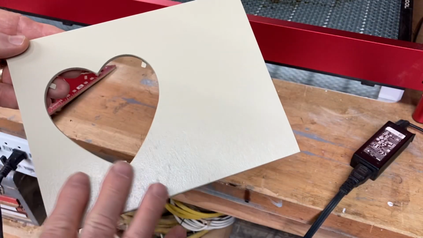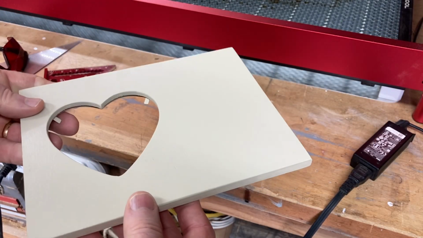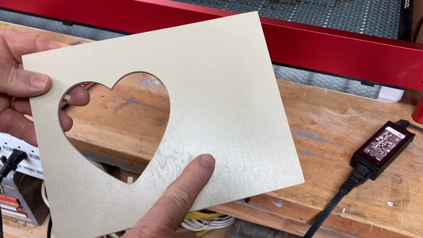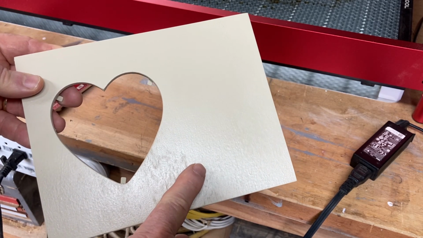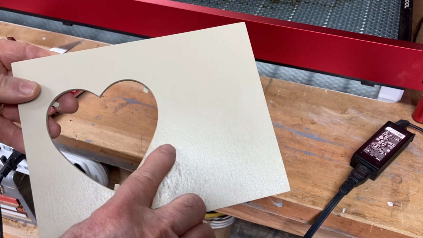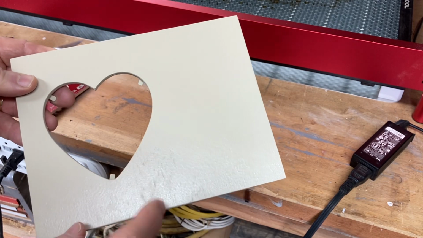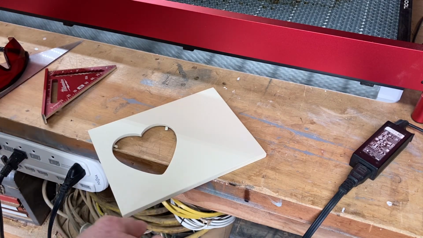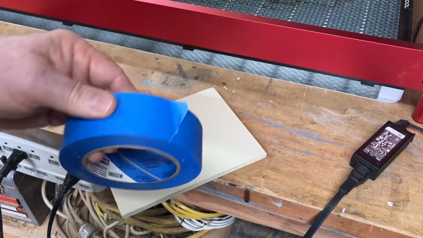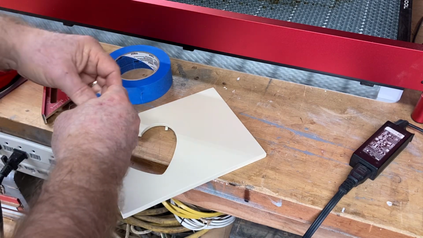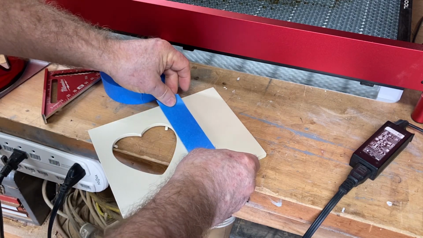But I have this painted now, and I have several coats of paint on it, and I want to mask this off, because when you engrave this, you can get some of the ash on the paint, and I don't want that to happen. By masking this off, that helps to protect the surface and makes a very clean project. So I'm just going to use some blue painter's tape and mask the area off.